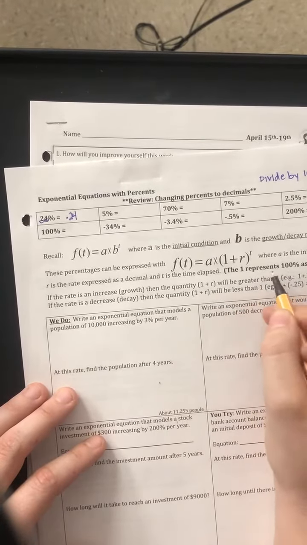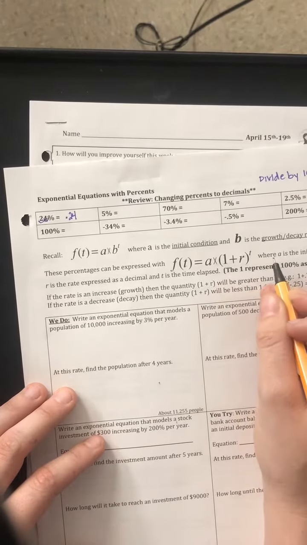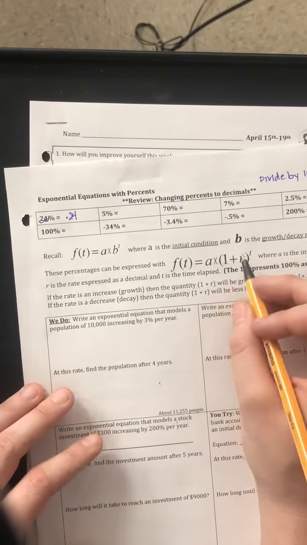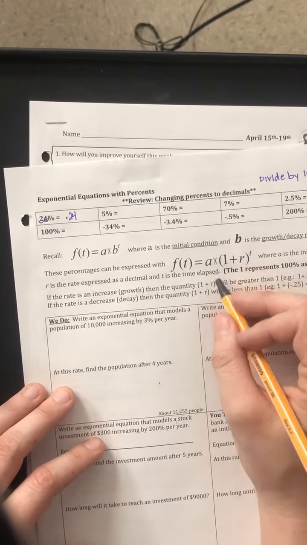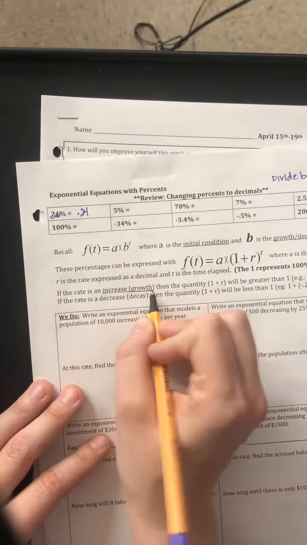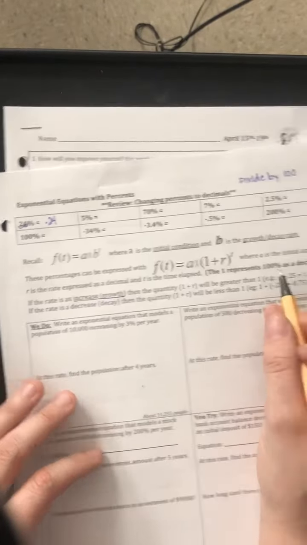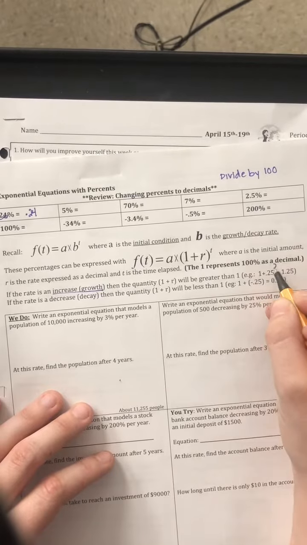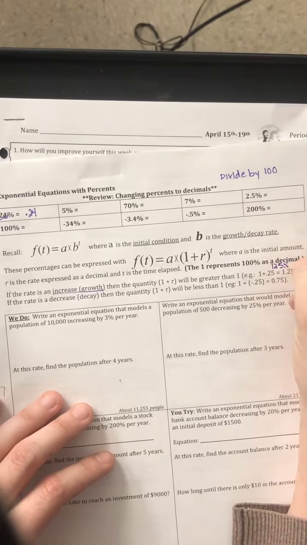The 1 represents 100% as a decimal, right? So if we think 1 is 1.00, multiply it by 100, move it 2 to the right, that's that 100% plus our actual rate. We did something kind of like this with our P times e to the RT on block day. So it says if the rate is an increase, also known as growth, then it'll be 1 plus R, and it's going to be greater than 1, meaning if I have 100% plus 25%, I'm obviously going to have 125%. If I was here, I would have 125% of my money. If I wanted to convert that, I move 2 to the right, so that's how I'm getting that 1.25.